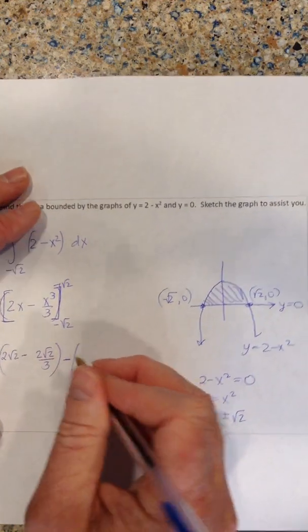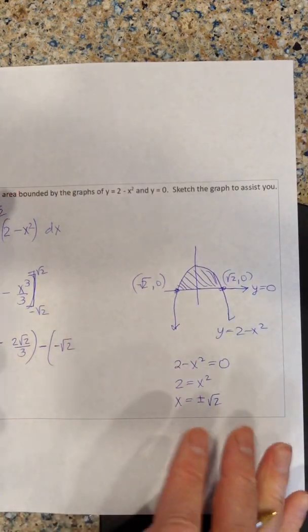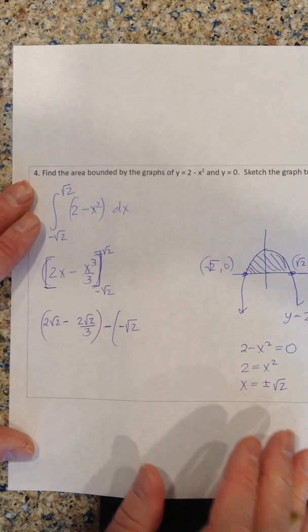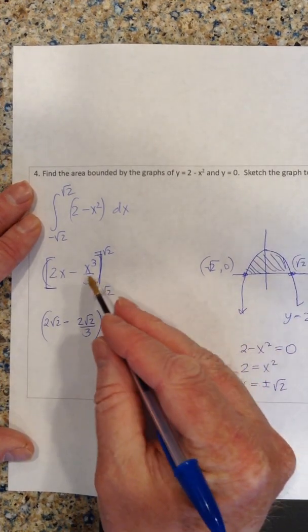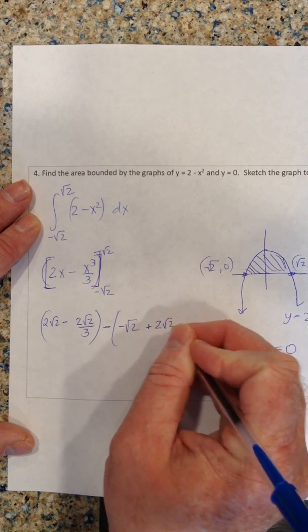Minus, I'm going to plug in negative root 2, so I get minus negative root 2 times 2, and then minus, but that'll make it a plus, 2 root 2 over 3.